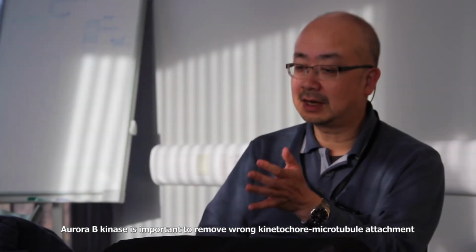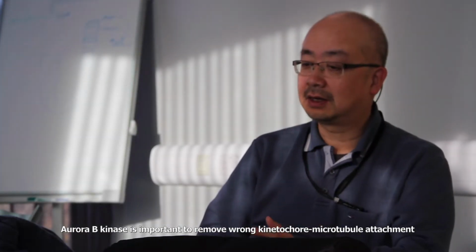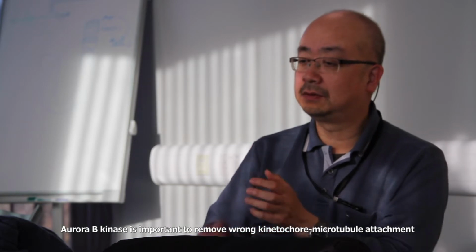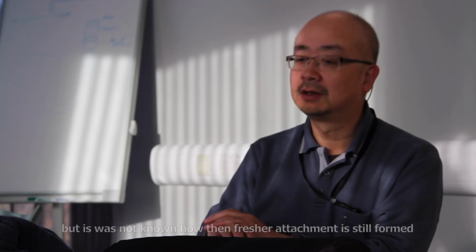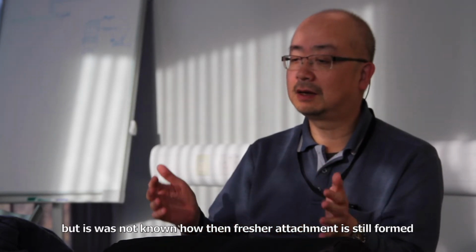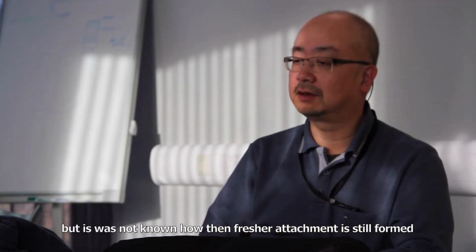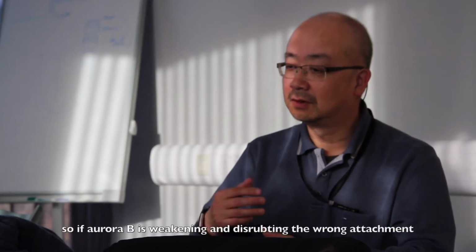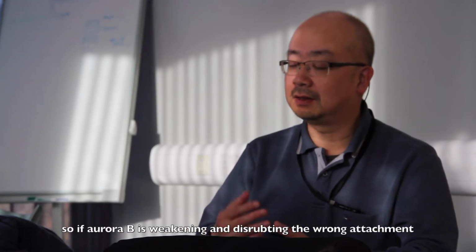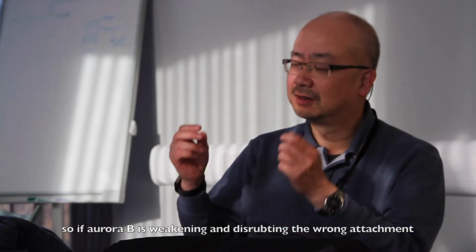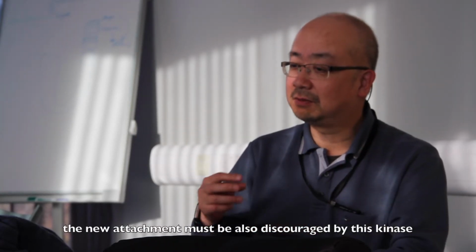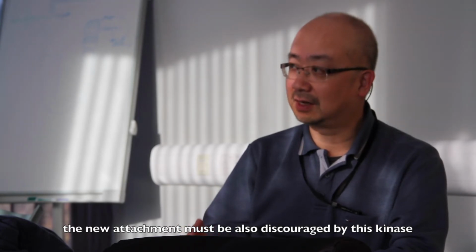So this kinase, Aurora B kinase, is important to remove this wrong kinetochore-microtubule attachment, but it was not known how then fresh attachment is still formed. If Aurora B is weakening and disrupting wrong attachment, the new attachment must also be discouraged by this kinase.